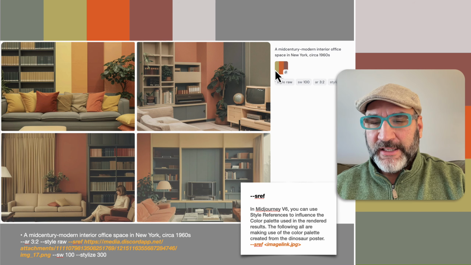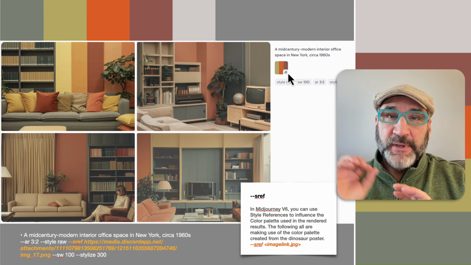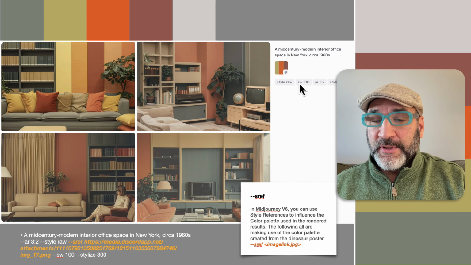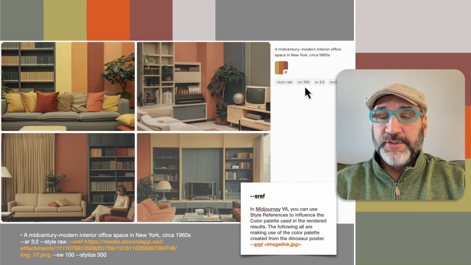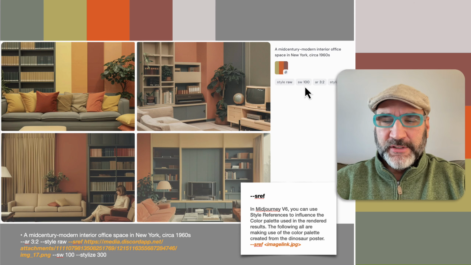So anytime you see an image like this with a clip on the bottom right corner, that is an SREF that's been applied to this particular prompt. And then I've told it that I want the style weight for this particular render to be 100. Easy enough. We've got that applied, and here's an image result.